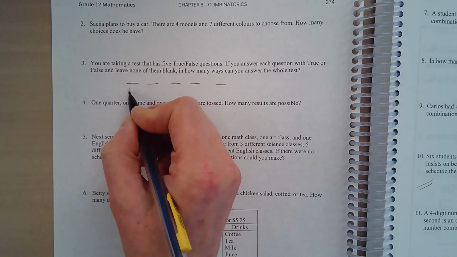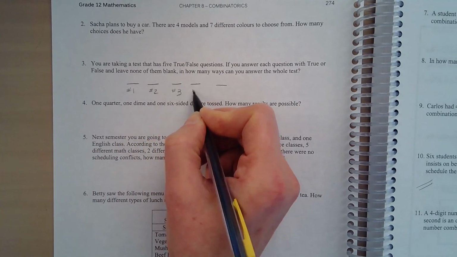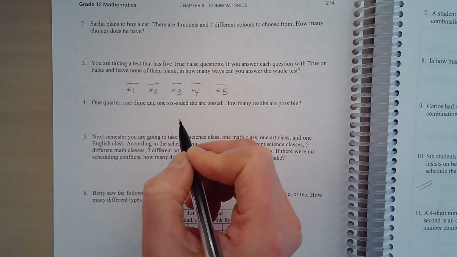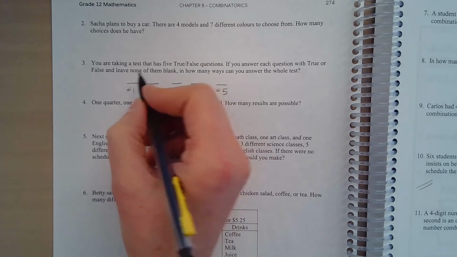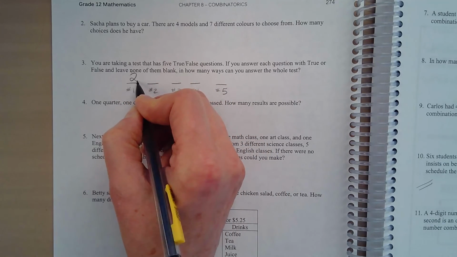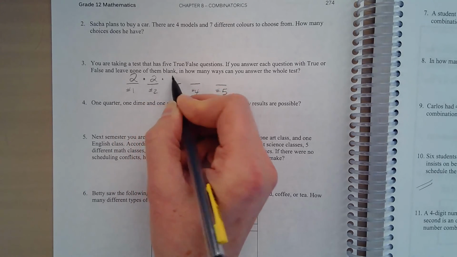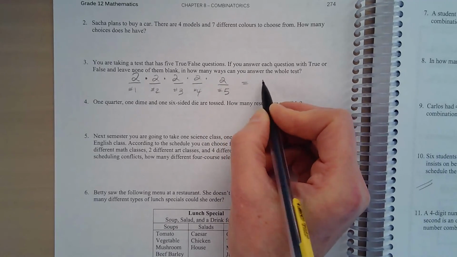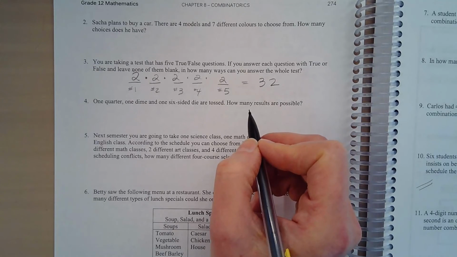This is question number 1, question number 2, question number 3, question number 4, question number 5. Each one of these questions requires you to read and then decide on a choice of 2 answers, right? You've got a choice of 2 for question 1, for question 2, for question 3, for question 4, for question 5. There are 32 different ways you can answer the whole test.